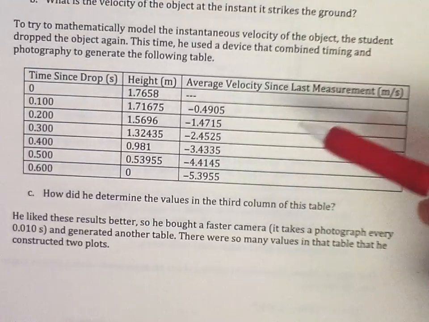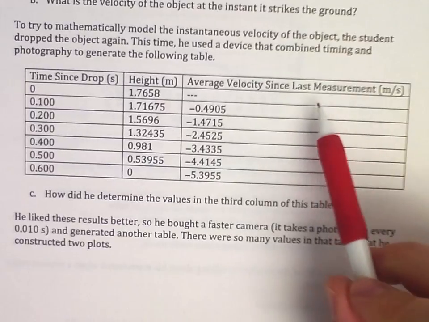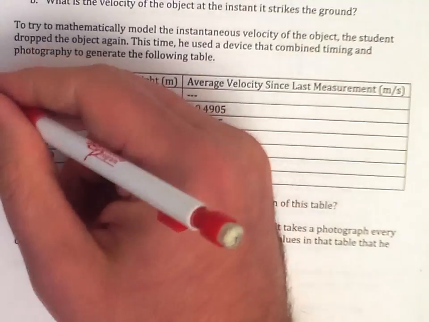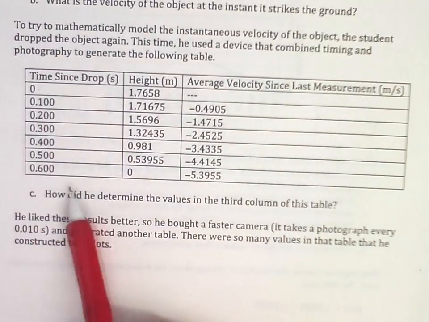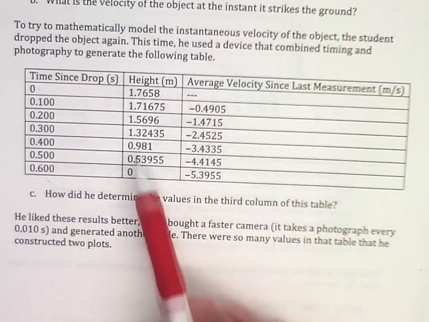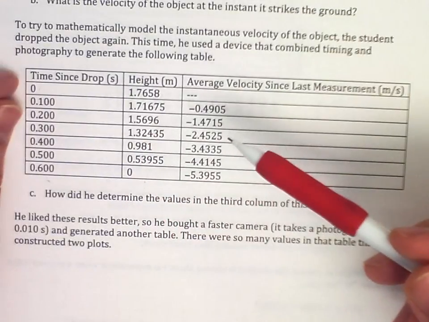The answer to how did he get these values in the third column, without going back to our other sheet, is he basically just took those time intervals over. He took the average velocity since the last measurement. So before, we took it over the entire system. We took from time 0 to 0.6 and went from a height of 1.7658 down to 0. Now he's just using these much smaller increments.